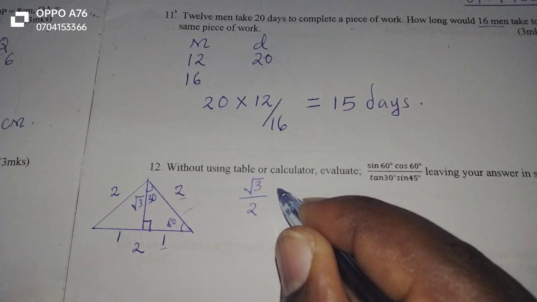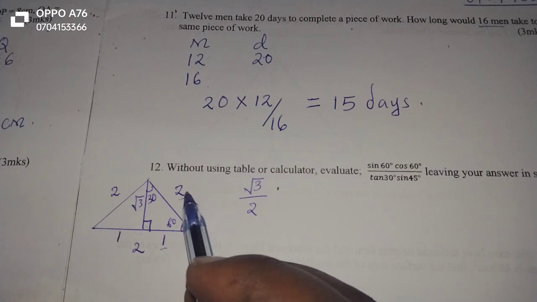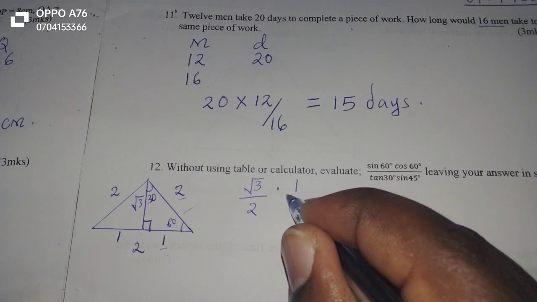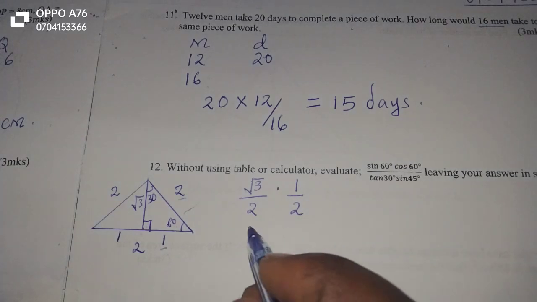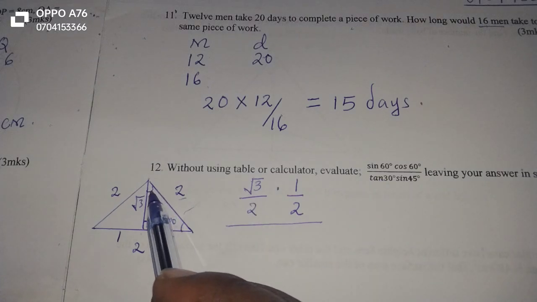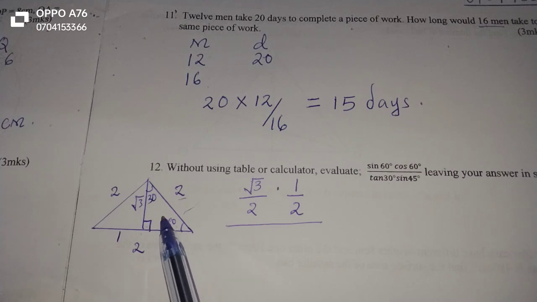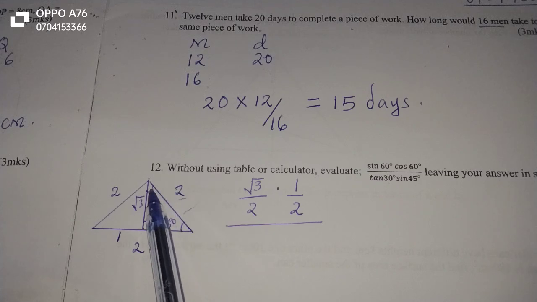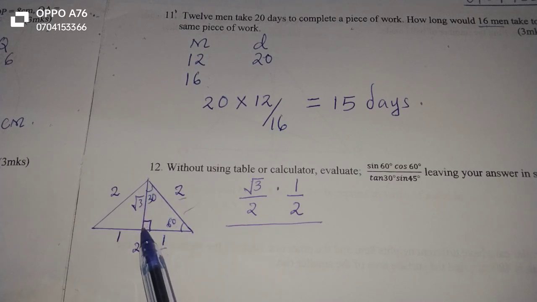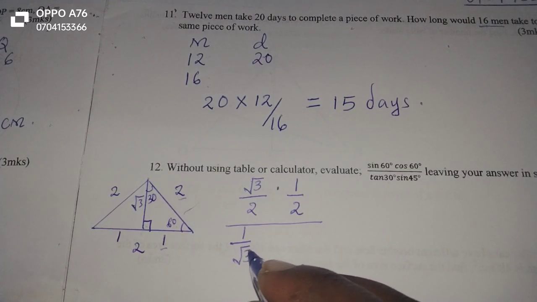over 2, multiplied by the cosine of 60. Cos 60 is adjacent over hypotenuse, so 1 over 2. Then this is divided by the tan of 30. Tan is opposite over adjacent length. With 30 at this point, we need 1 over root 3. So 1 divided by root 3.